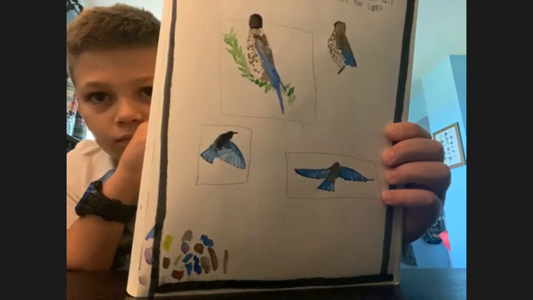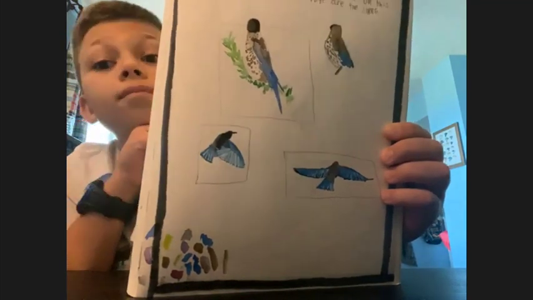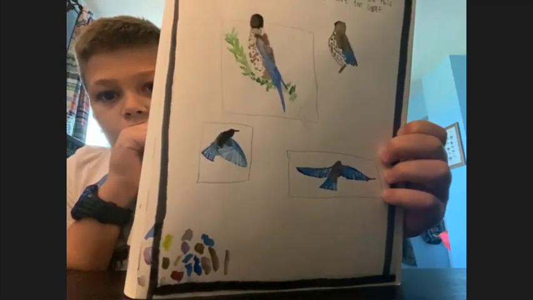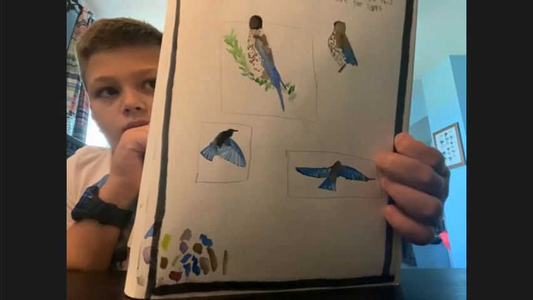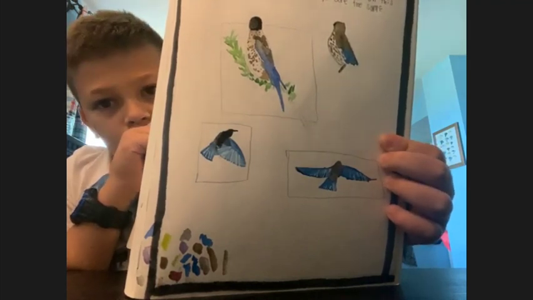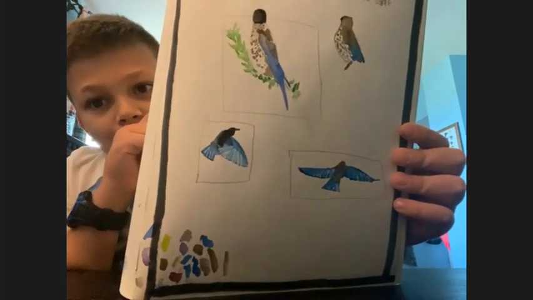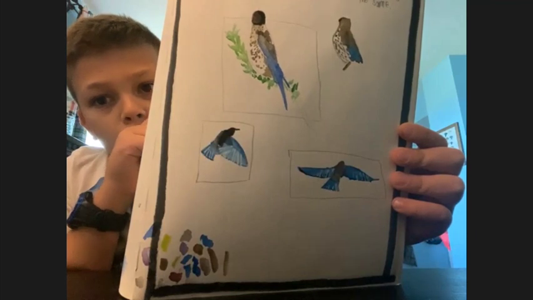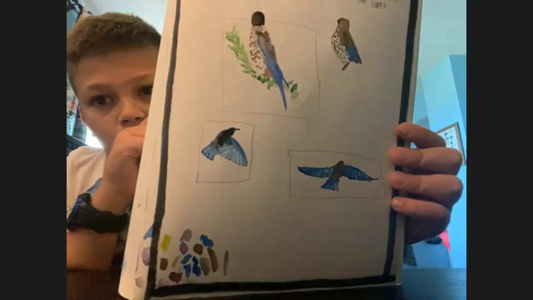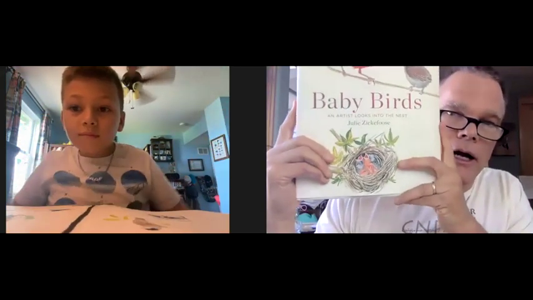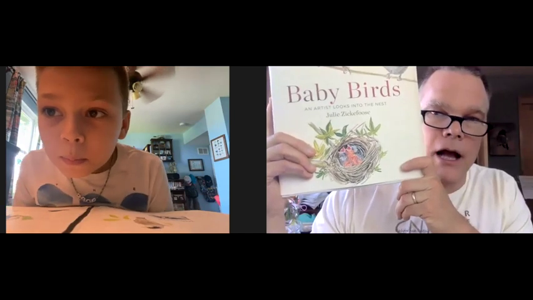I'm going to run over to my bookshelf here and pull a book off it that I think you might find interesting. Hold on a second. This is an amazing book, Baby Birds. I'm going to join you in Spotlight here. This is a really cool book by Julie Zickefoose.